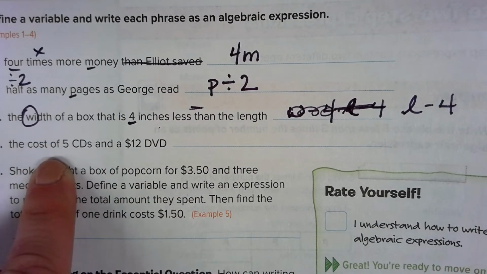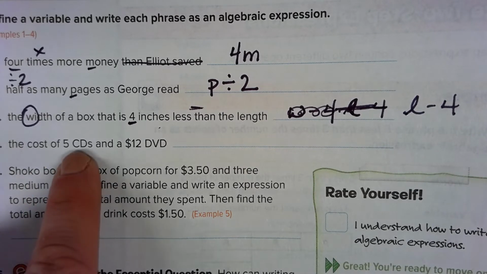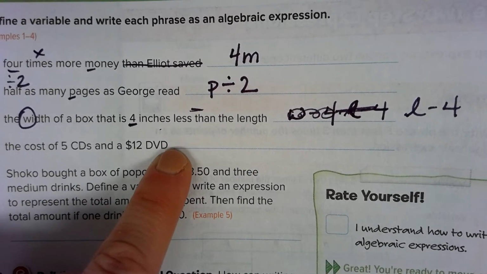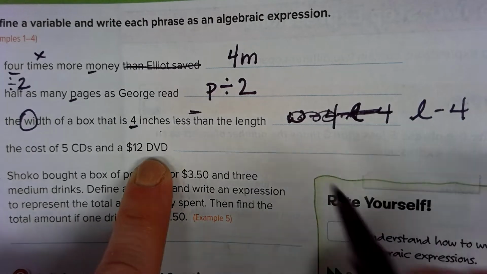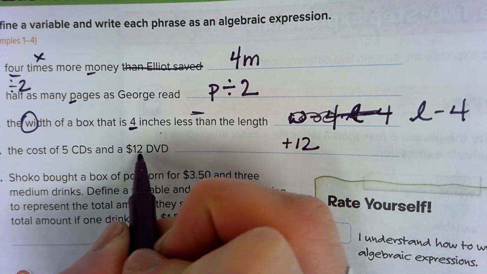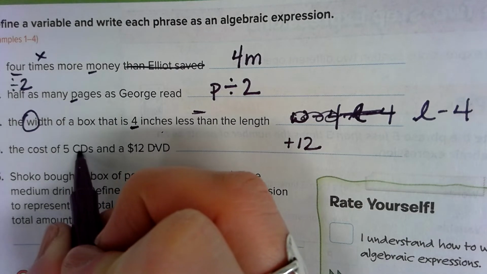All right, now the next one, the cost of 5 CDs and a $12 DVD. When we have 2 different things that we're adding up for a total cost, we are buying 1 DVD, so we can just add $12 to the end because we're only buying 1 of them. However, we're buying 5 CDs.